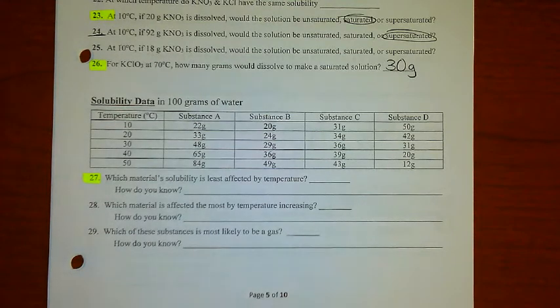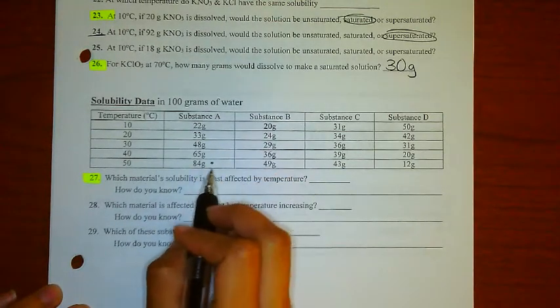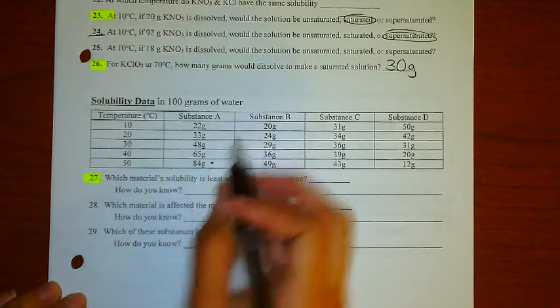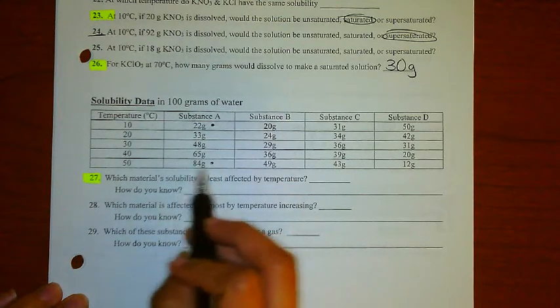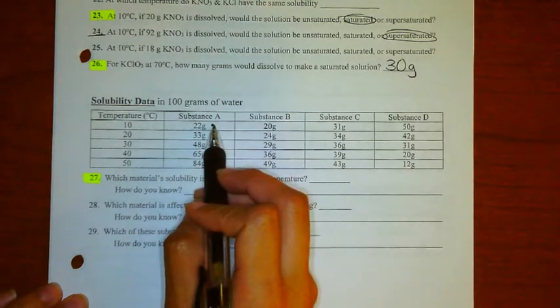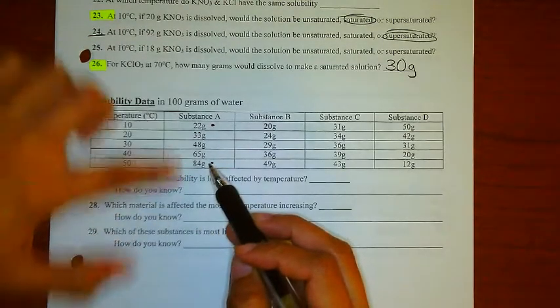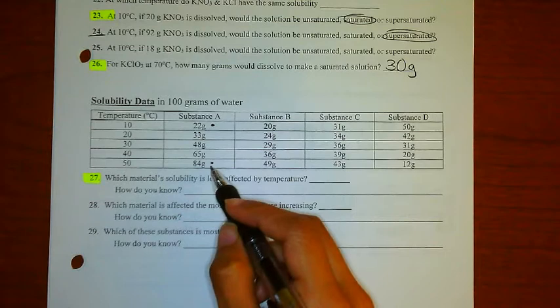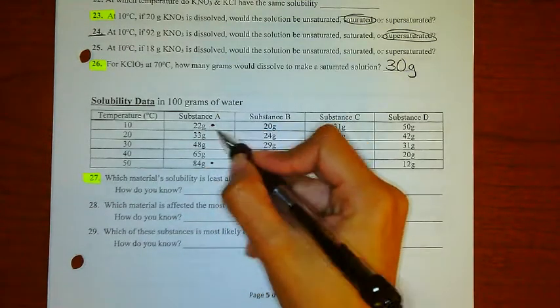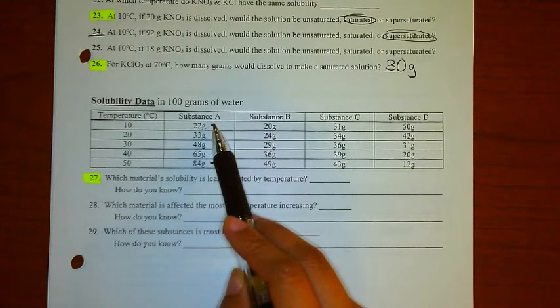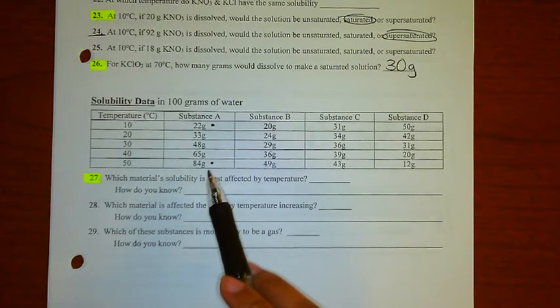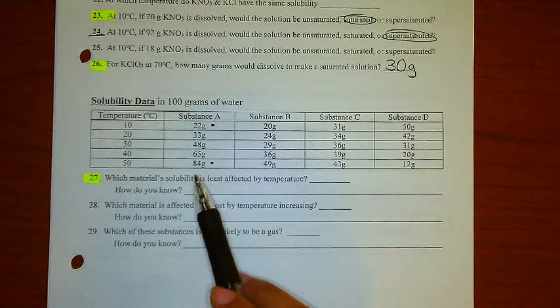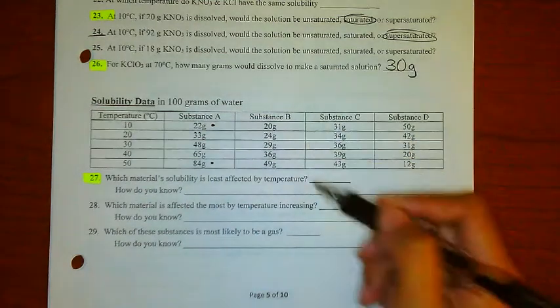The way that you determine which is least affected is to look at the amount of grams at a higher temperature compared to the amount of grams at a lower temperature. Just look at the difference. It says least affected. Well, for substance A, it went from 22 grams all the way to 84. That's a pretty big jump, so I would say that was really affected by temperature. But let's keep on looking at the other substances.